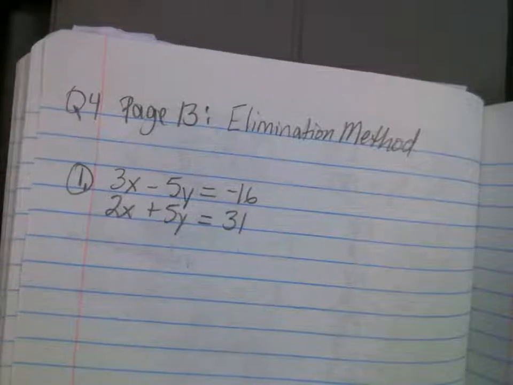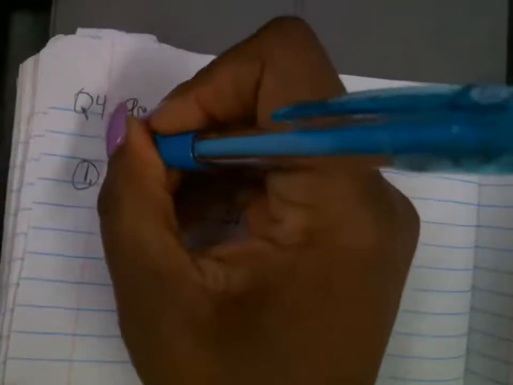This is a separate example. Oh, I'm sorry. This is a separate example.